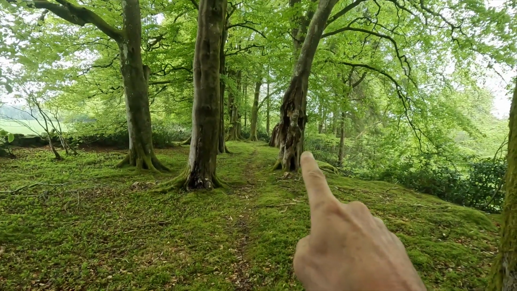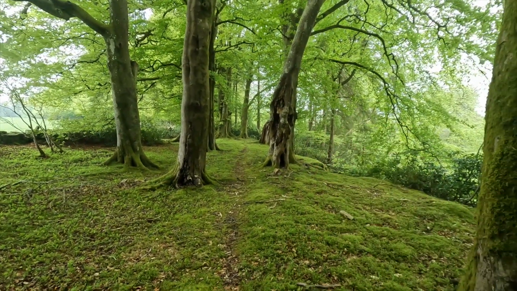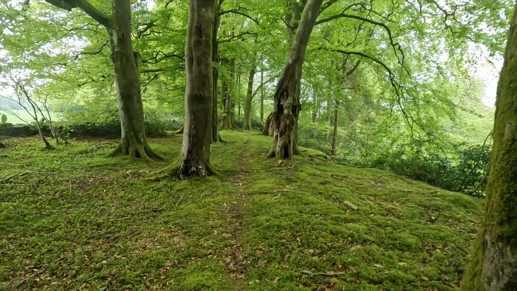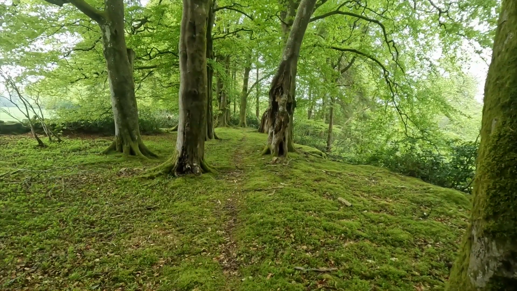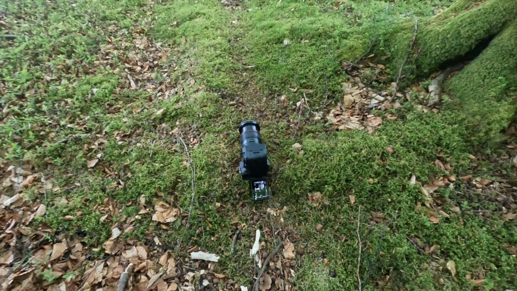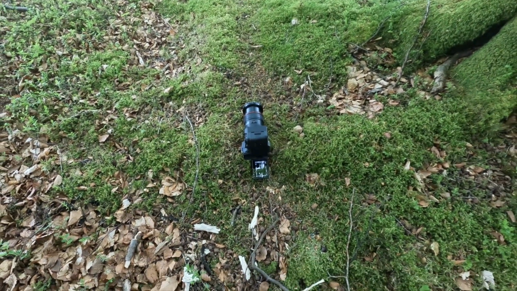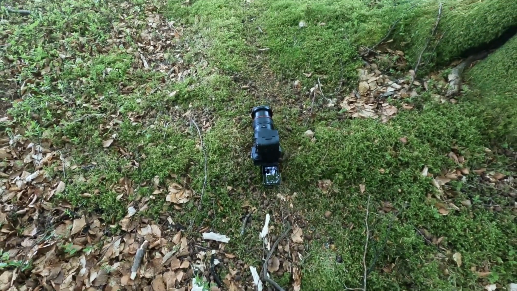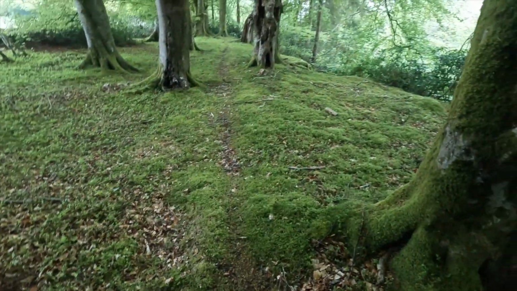This tree is really interesting because it's all gnarly. However, what I really like is the path as a leading line to that centre tree. So a wee trick is put your camera low. You don't always have to use your tripod, and what I'm trying to do is I'll talk you through what I've got here.